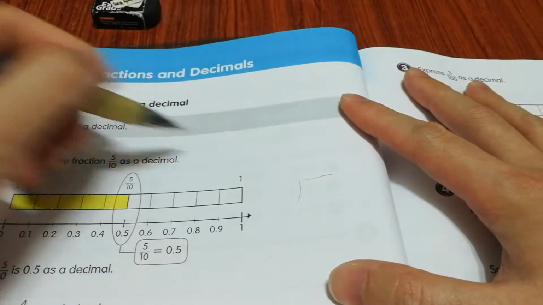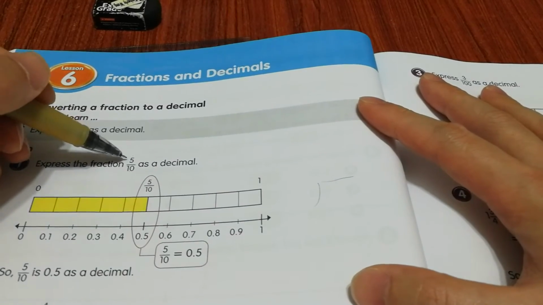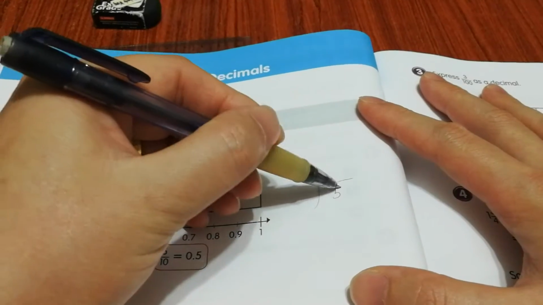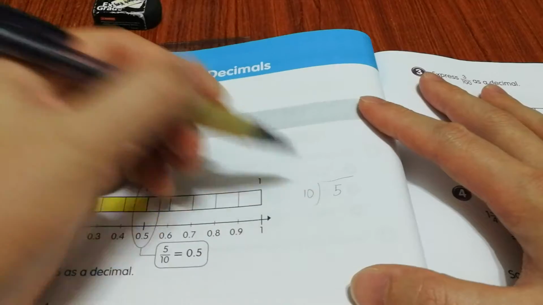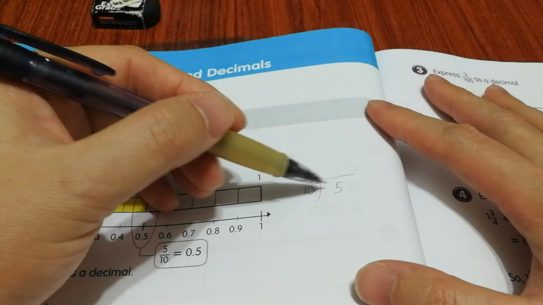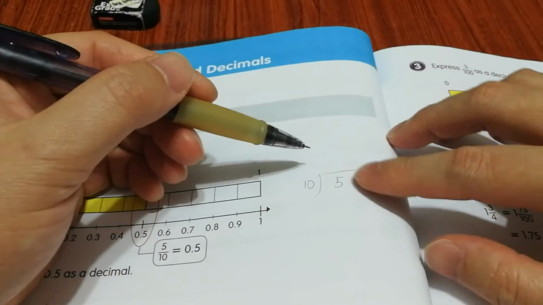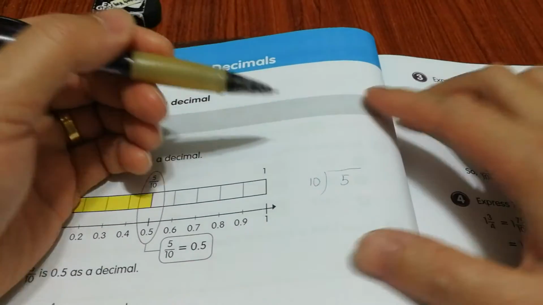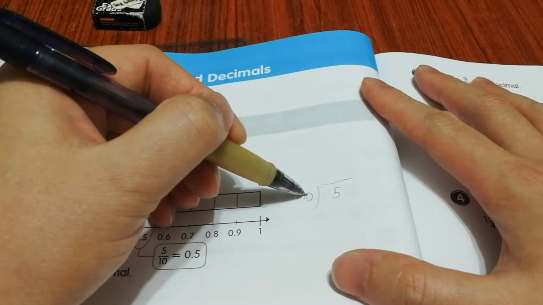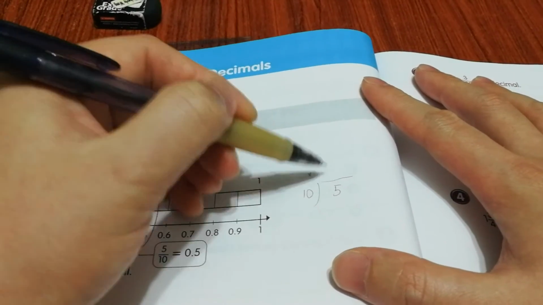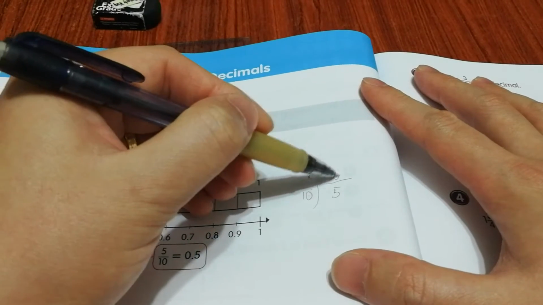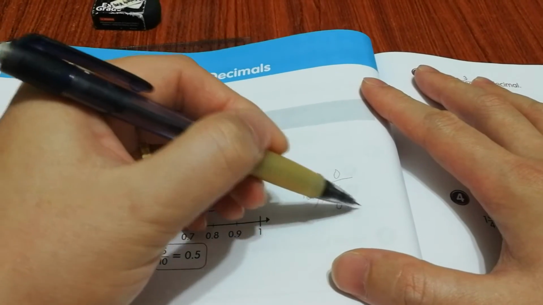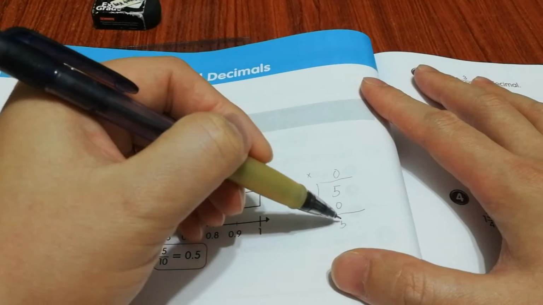So we take the numerator, the top here, and we put it inside the house. The outside of the house is 10. So can 10 divide 5? No, right? Even if you open it, there's nothing that you can do. So when it's nothing, nothing is actually 0. So 10 times 0 is 0. Nothing. So we minus it.